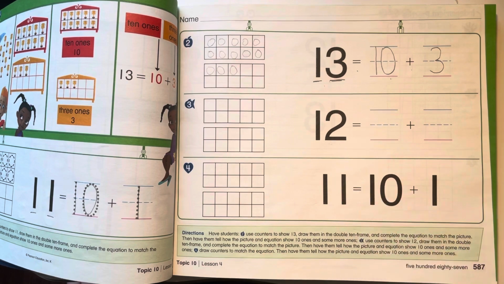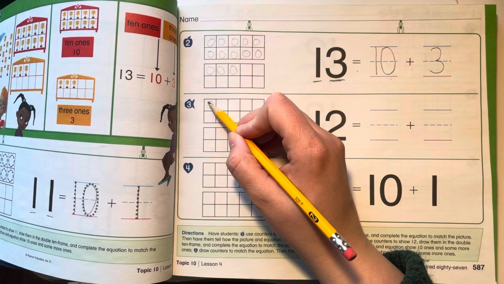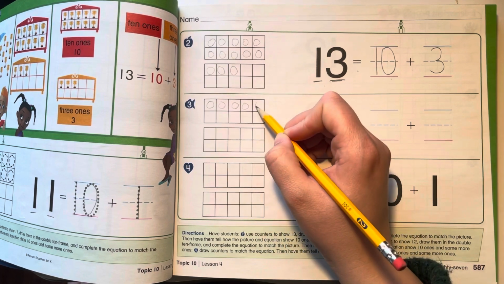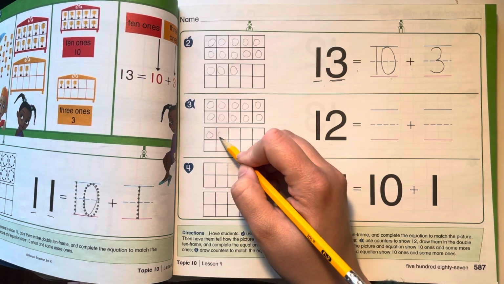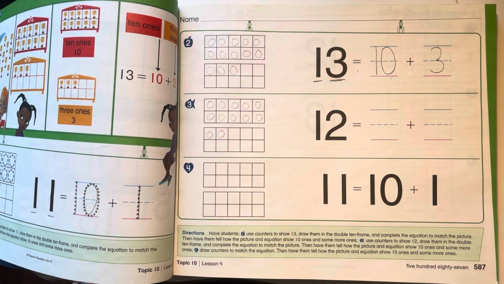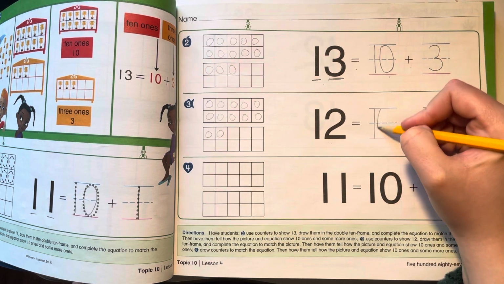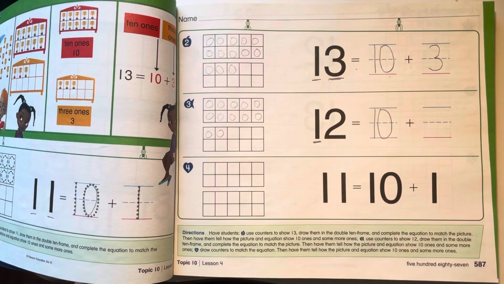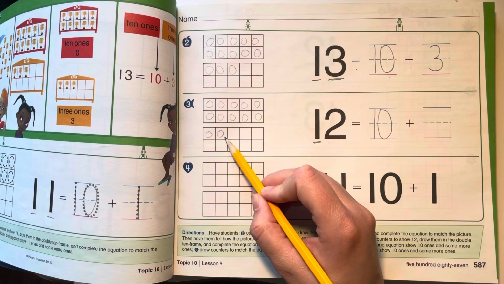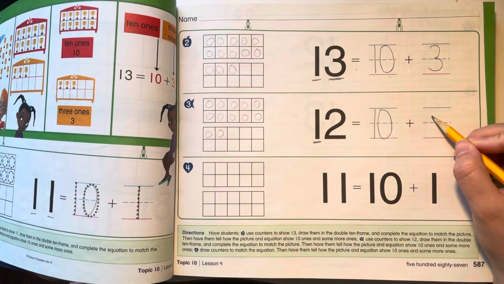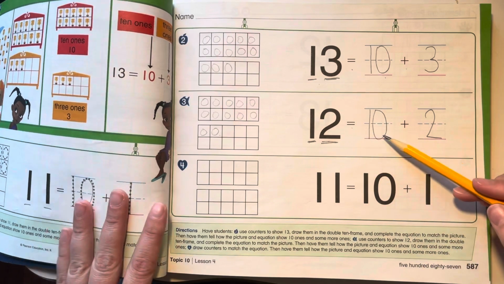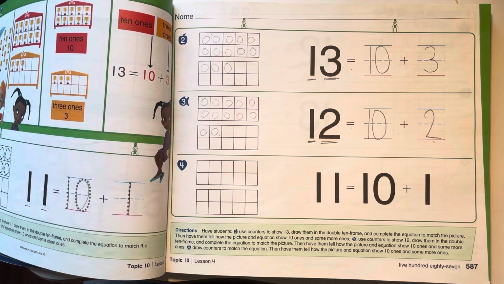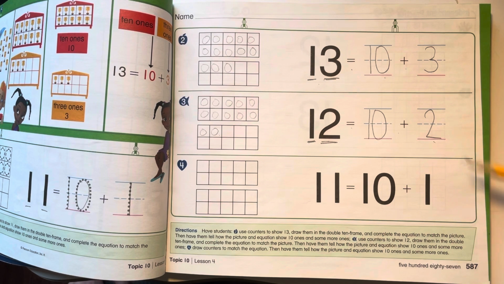This one we're trying to get to 12. Let's fill in our 10 frame. 1, 2, 3, 4, 5, 6, 7, 8, 9, 10, 11, 12. How many do we have in this 10 frame? 10. And how many extra ones do we have? 1, 2. 2. So 12 equals 10 plus 2. If you need to pause it, you can.